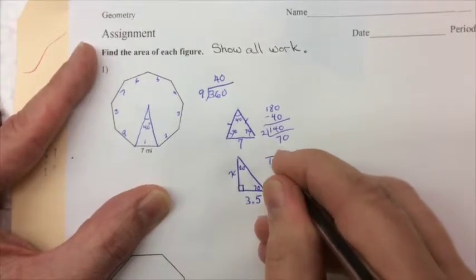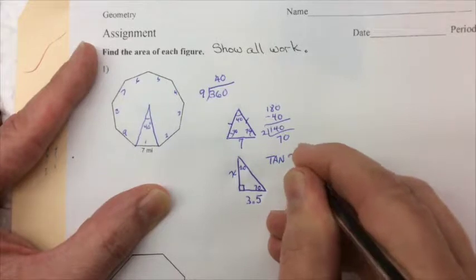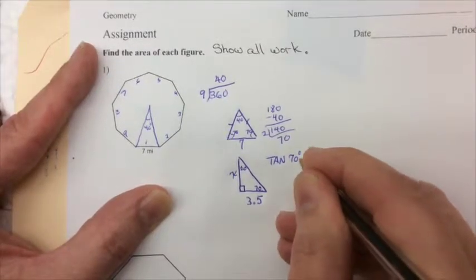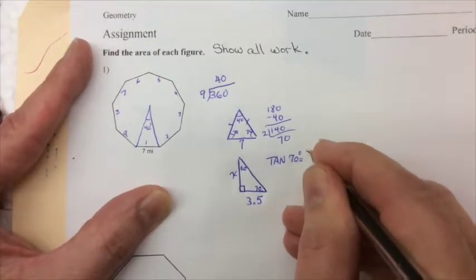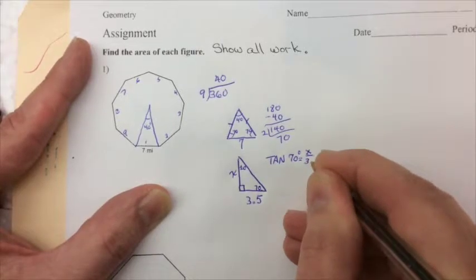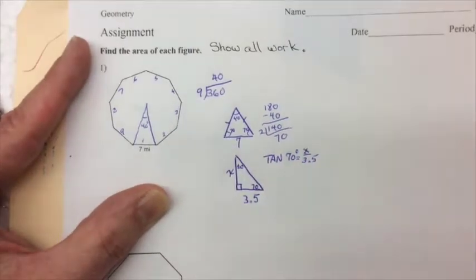All right, so now I know I'm going to need the tangent because I have the adjacent and I'm looking for the opposite. So I need the tangent of 70 degrees is equal to X over 3.5. So now all you got to do is pull out your handy-dandy trig table, look in the tangent column, find it. What is it? It's 2.7.